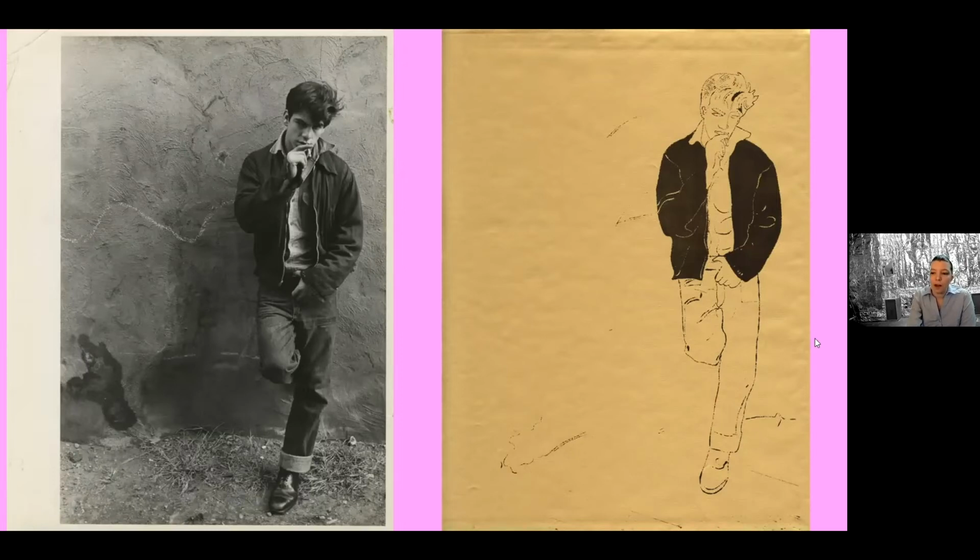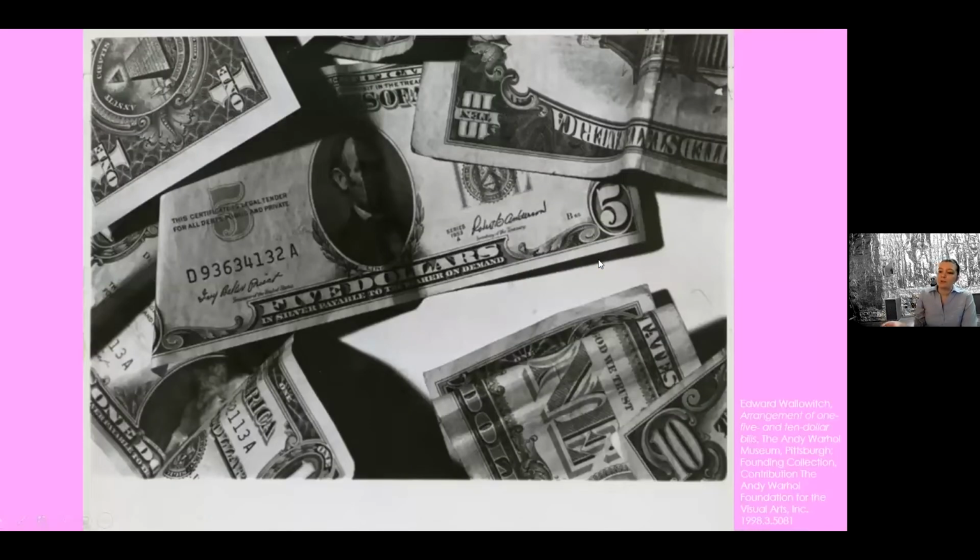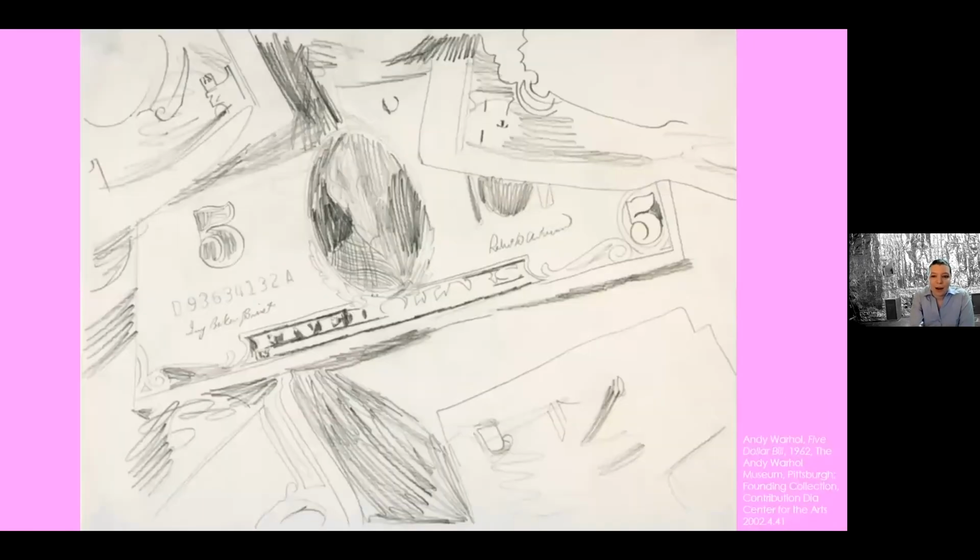And so Andy Warhol and Ed Wallowich, they did break up in 1958, but they continued to work together and they continued to be artistic collaborators for several more years, even when they weren't dating anymore. So they continued to work together through Andy Warhol's early pop art period. Like during the early 60s, Warhol was working on a series of drawings and paintings of American dollar bills. And so rather than just use the cash itself, he would ask Ed to take photographs for him of the dollar bills. And so Warhol used this Wallowich photograph to create this drawing that we've got in our collection.